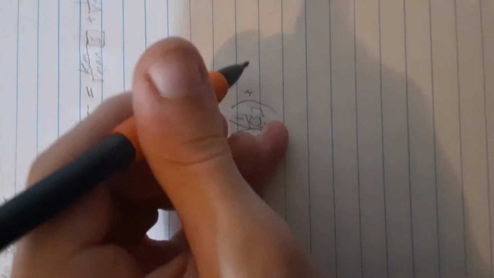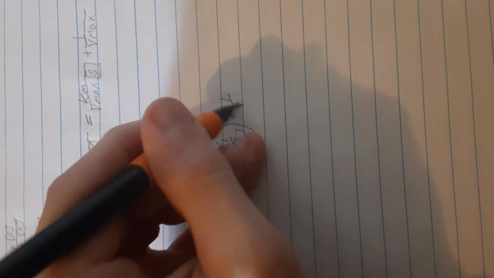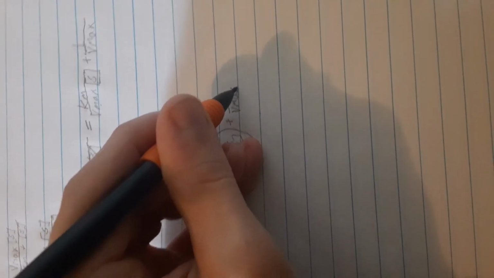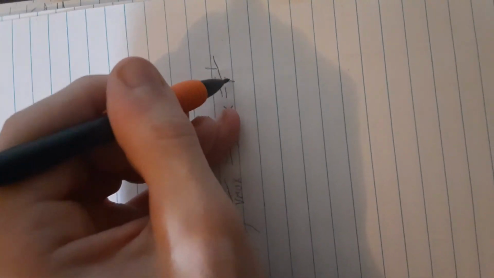Then plus 1 over Vmax. And that would ultimately give us, after algebraic rearrangements, x equals negative 1 over Km.